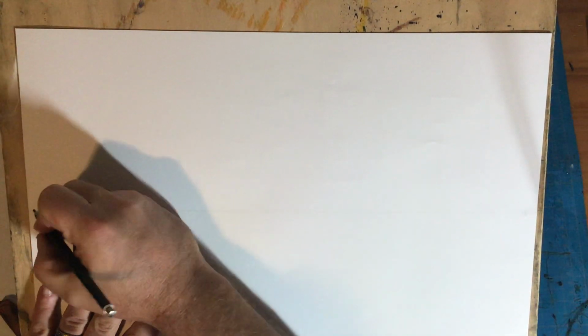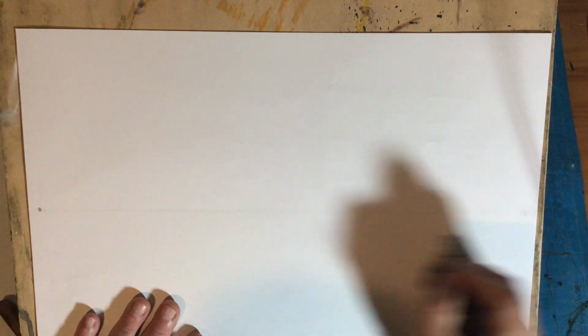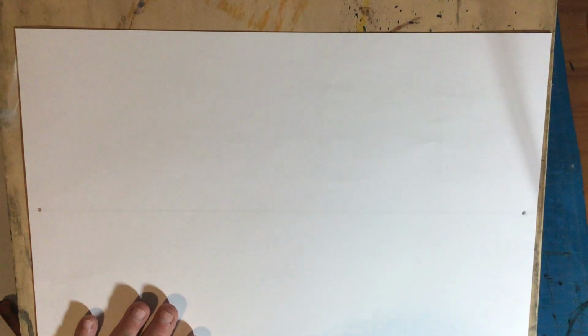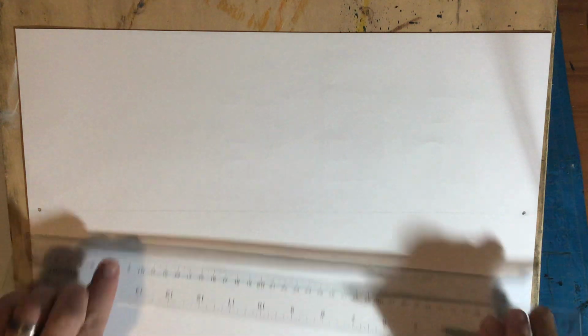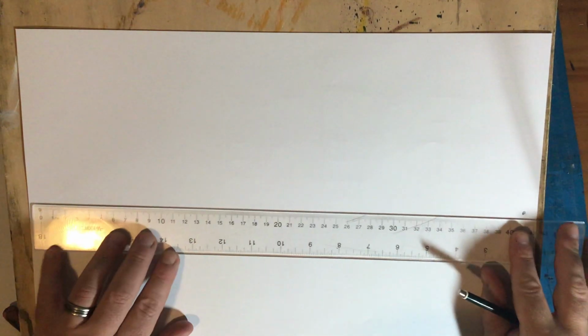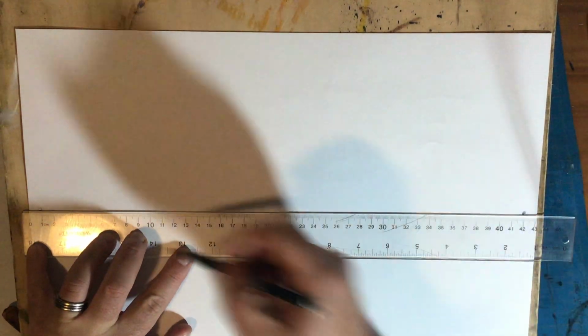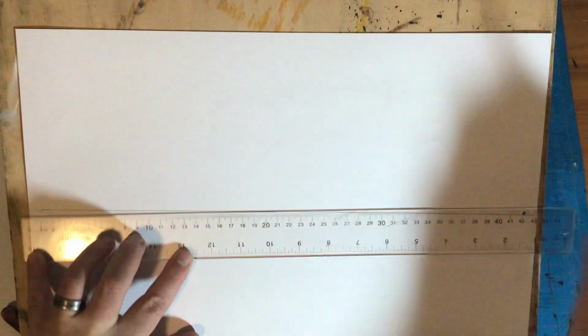So on my board, what you're going to see right now is 2 dots, right? One here, one here. These are the 2 points of our 2-point perspective. And then I'm going to draw a line across those 2 points. This is going to be your horizon line. So when we talk about 2-point perspective, this is your basic setup. This is the setup of all 2-point perspective drawings. This is how you begin.